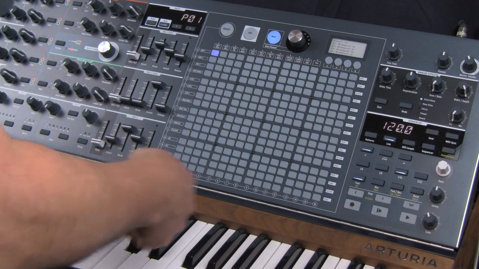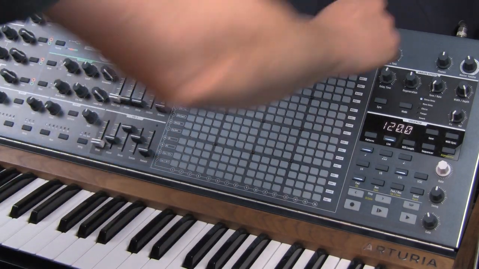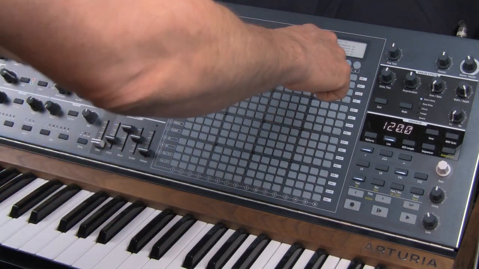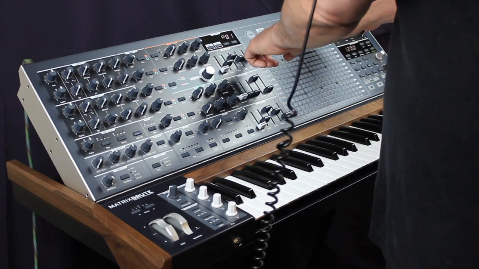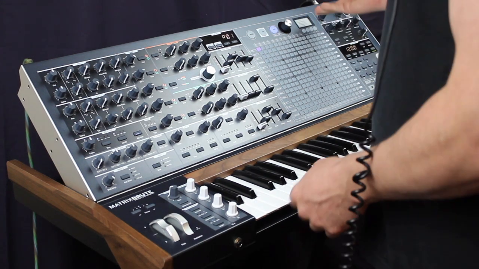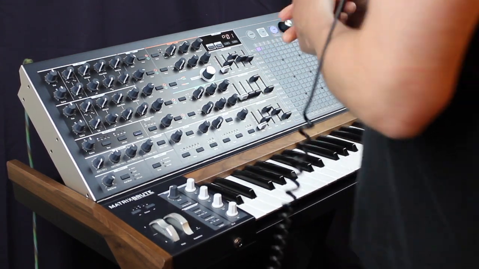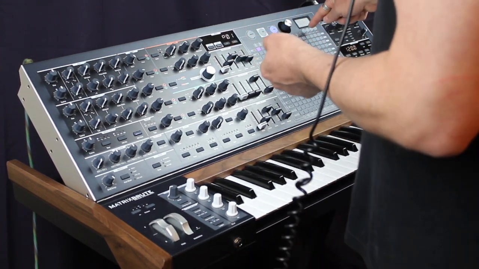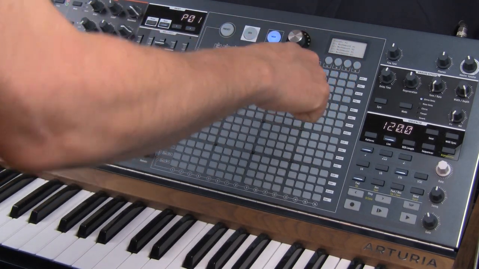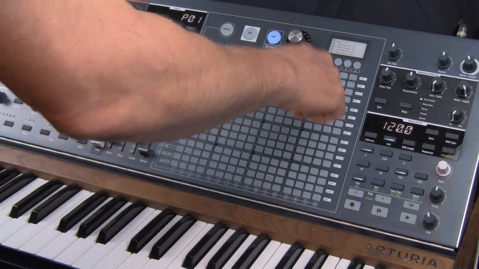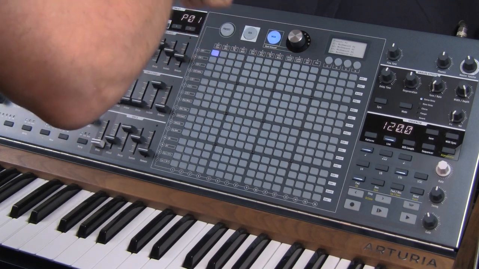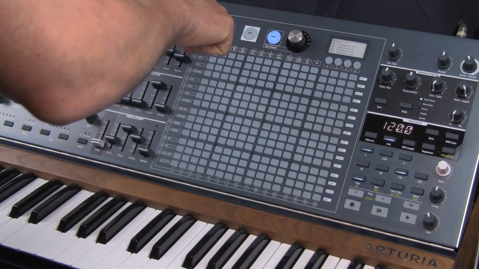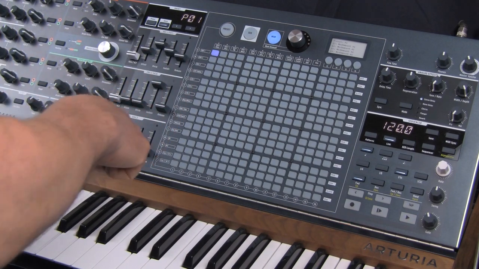In that case, just like we just saw, I would hold down this button and then choose A1, which is already chosen, but I'm just doing it for demonstration. So now anything that I put in this column as a modulation source will modulate the amount that envelope 1 affects VCO1.